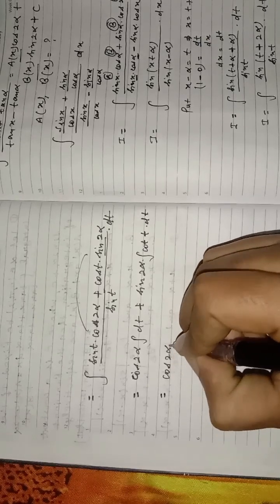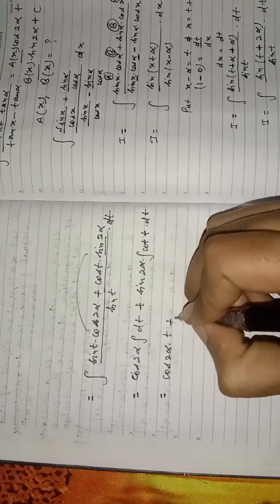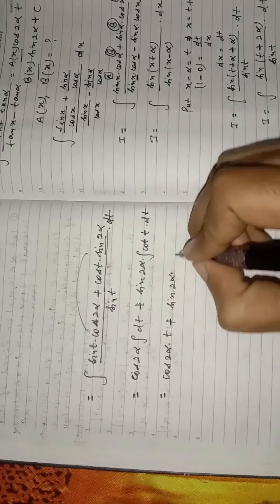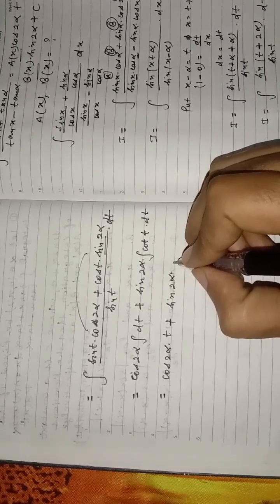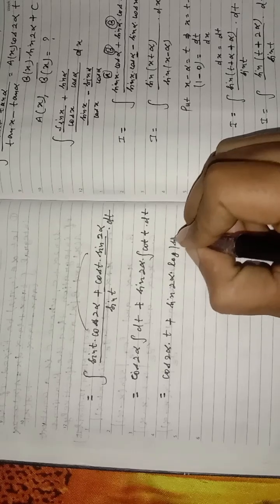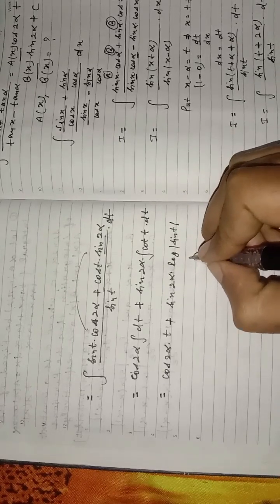Now cos 2 alpha, and integration of dt is t, plus sin 2 alpha, and integration of cot t is log sin t, plus c.